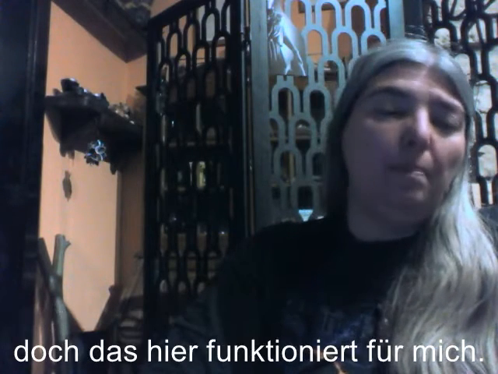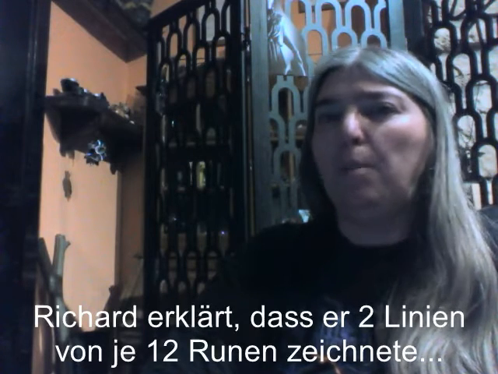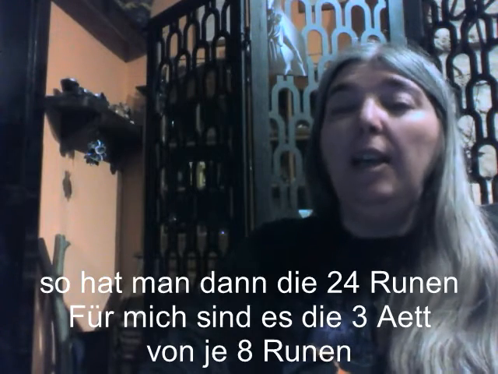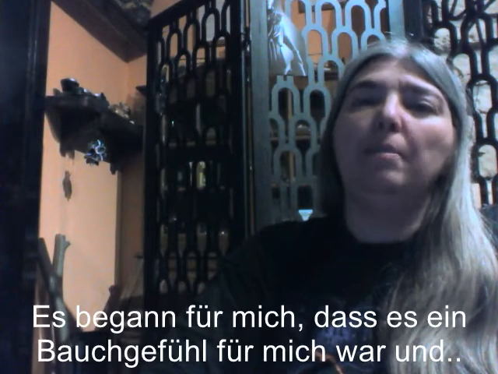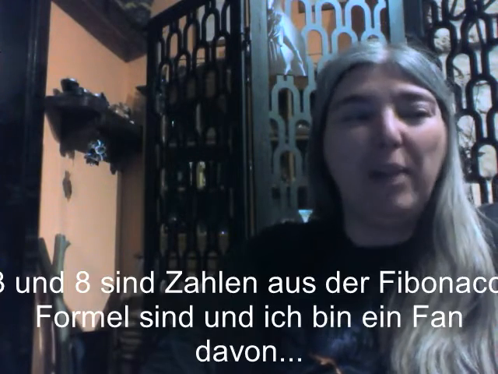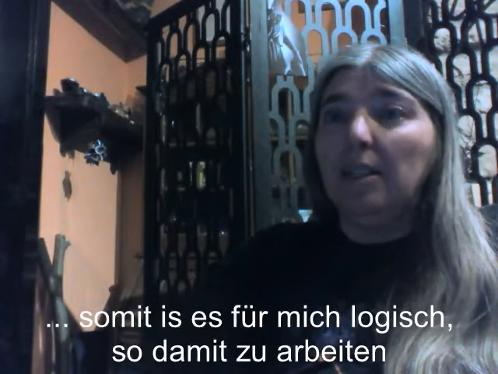Richard said that he was using 2 lines of 12 runes, so you come up with the 24 runes. For me, it were the 3 sets of 8 runes. It was a gut feeling that I did it like this, and 3 and 8 are numbers out of the Fibonacci formula, and I'm sort of a fan of that formula, so it was logical for me to do it like this. So let me show it and give you some ideas how you can use this.